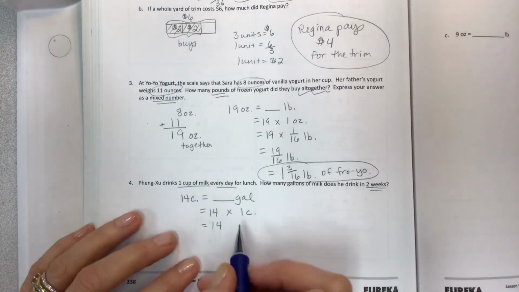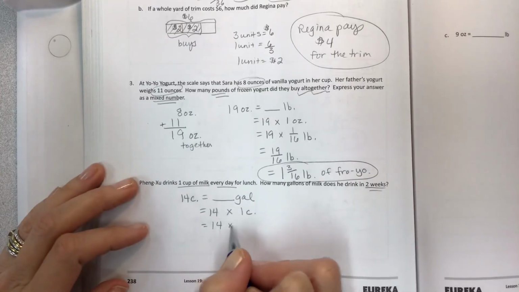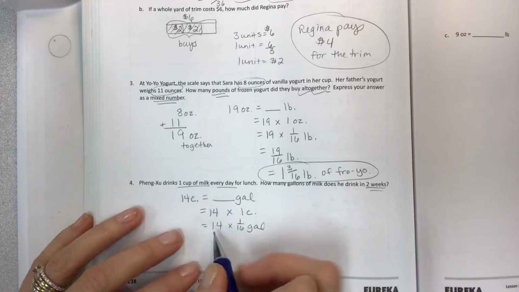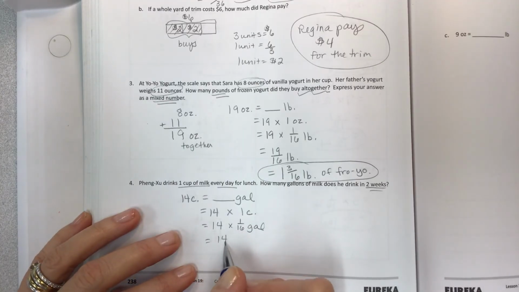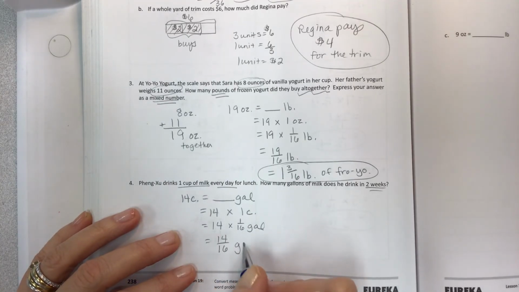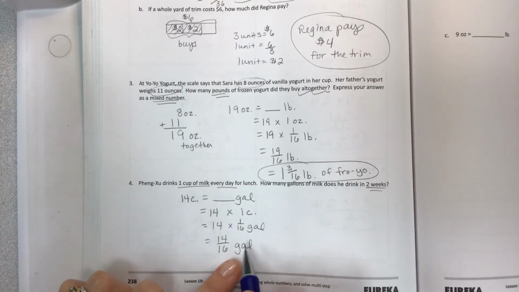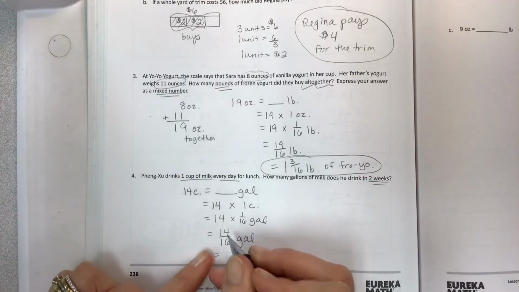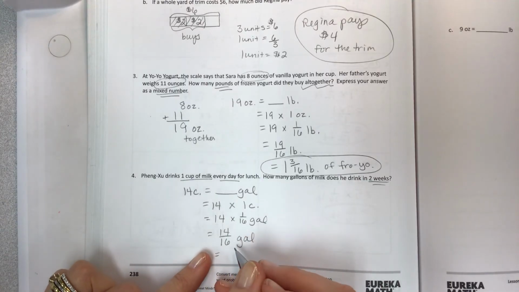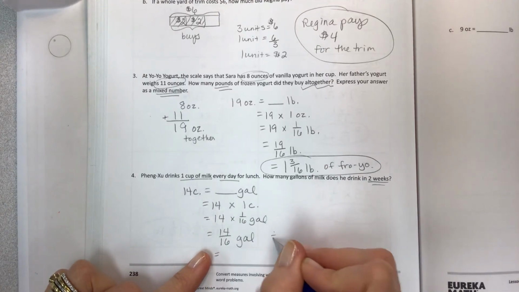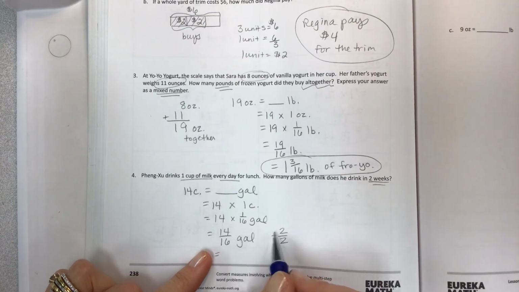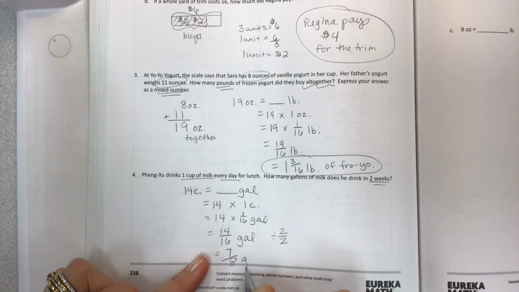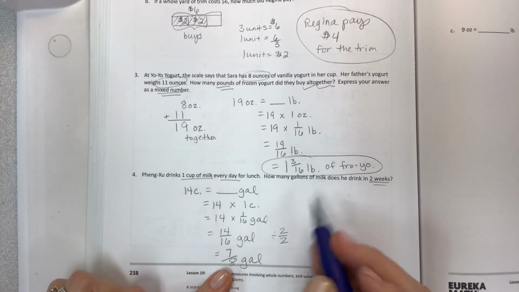You should hopefully remember it's 16. So 1 cup is 1/16 of a gallon. And then we're going to multiply 14 times 1 and get 14 over 16. And that's your new label, but not simplest form. These are both even. 14 and 16 can both be divided by 2. 14 divided by 2 is 7, 16 divided by 2 is 8, and that is your final answer.